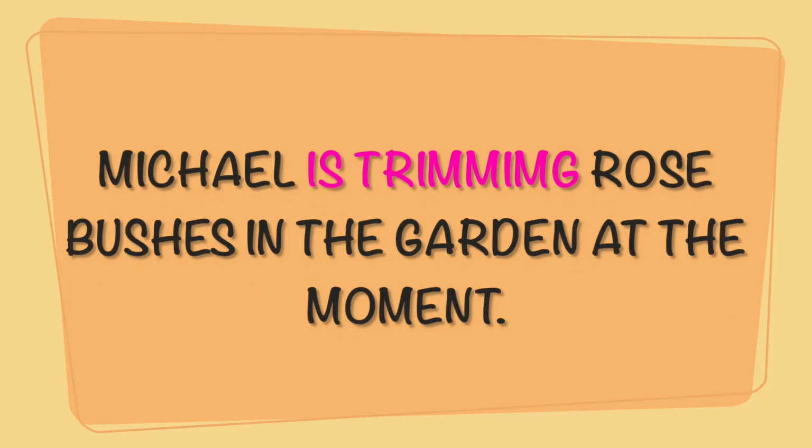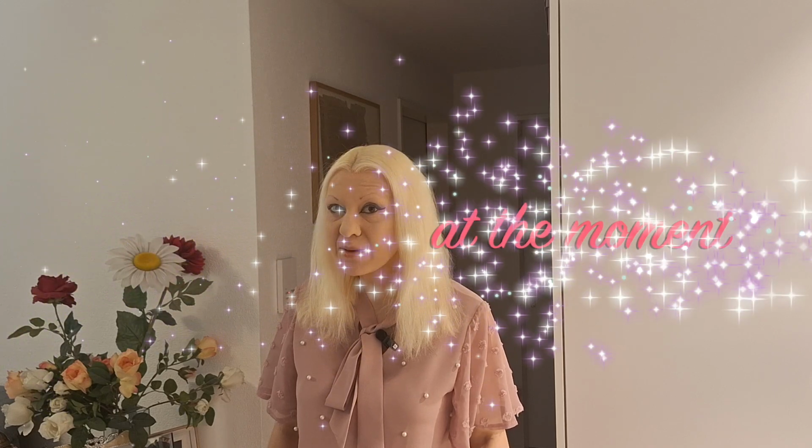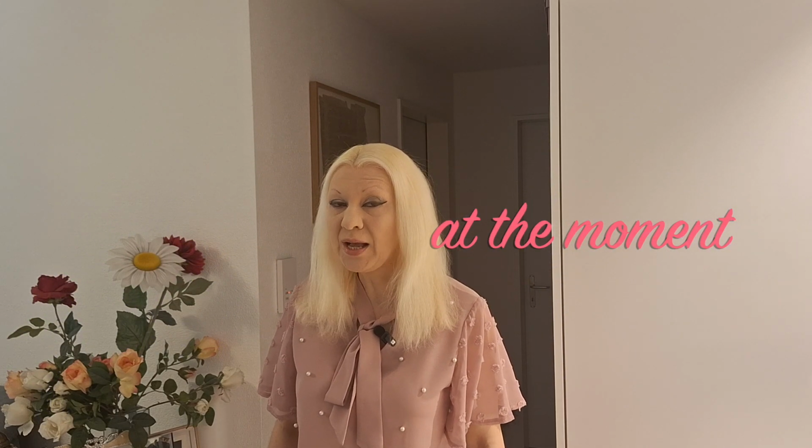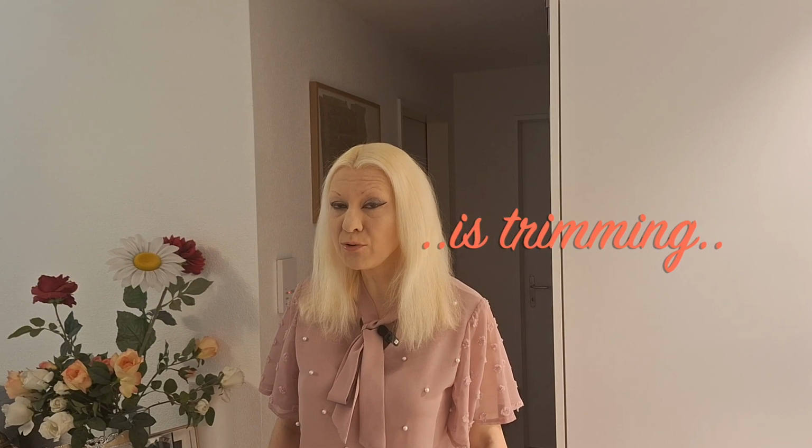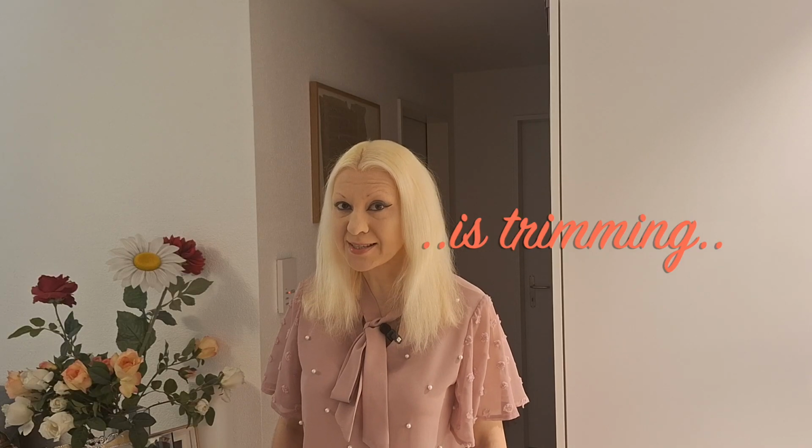The second example, Michael is trimming rose bushes in the garden at the moment. From this sentence, we're learning that Michael is in the garden at the moment, right now, and he's busy with trimming the bushes. So he is trimming the bushes, the rose bushes, at the moment.